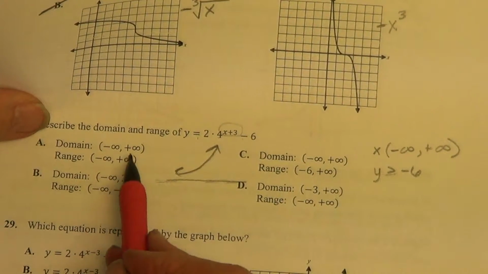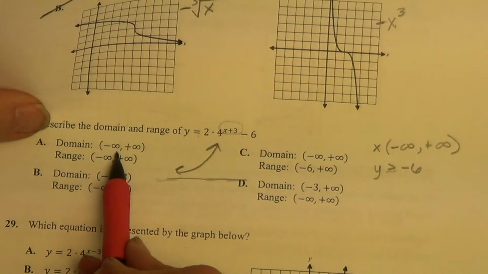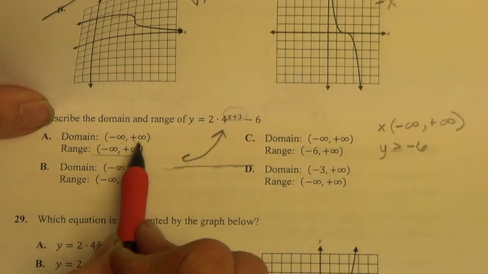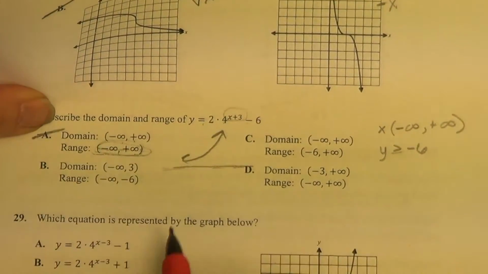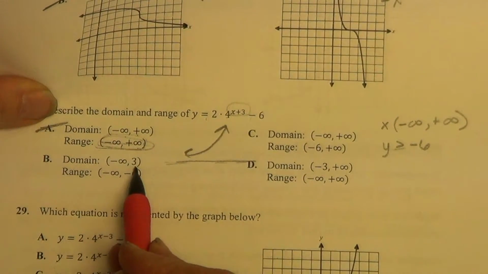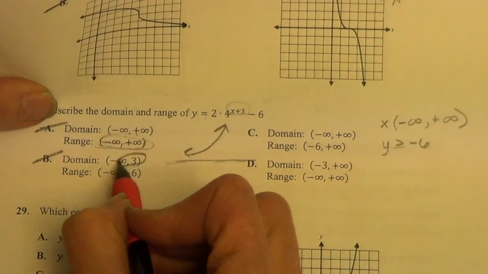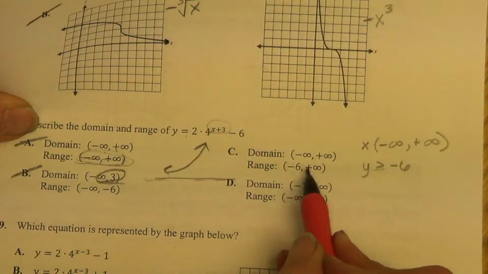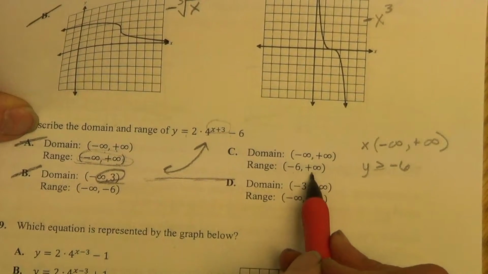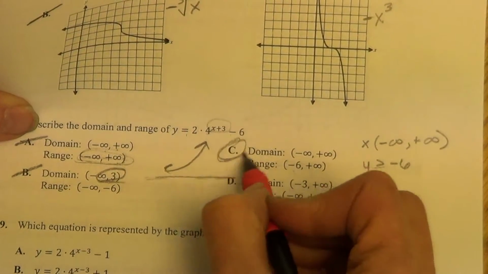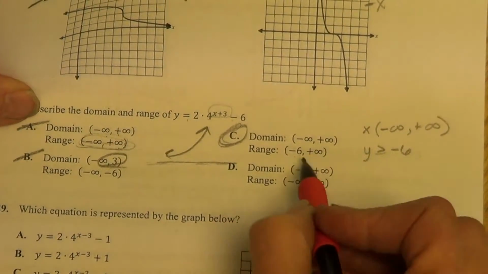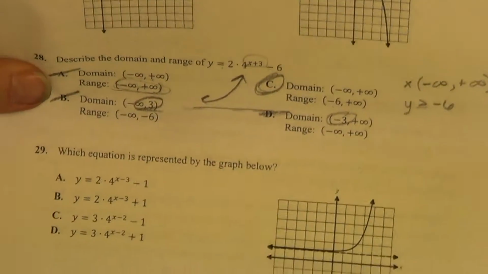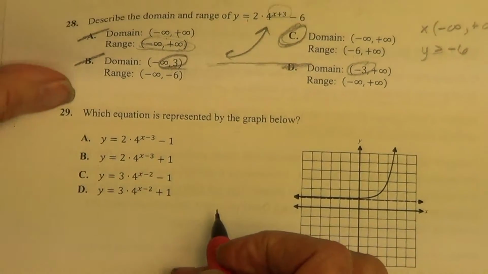So here we go, domain, infinity, infinity, but then our range is infinity, infinity. That causes that one to be wrong. Here, domain is restricted, that causes that to be wrong. Here it's not restricted, we have the low point is negative 6, high point is greater than, would be a positive infinity, that one should be right. And here we have the domain restricted, so that one's out. Okay, always eliminate when it's multiple choice, please.